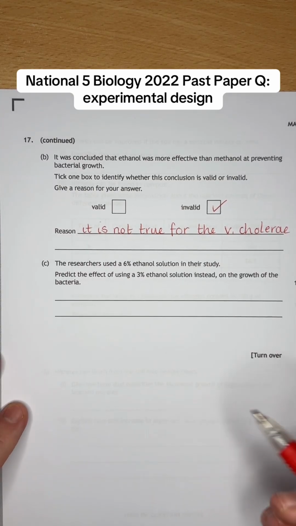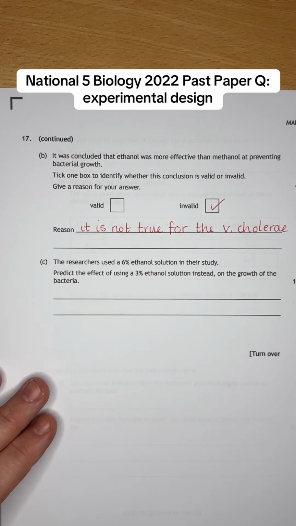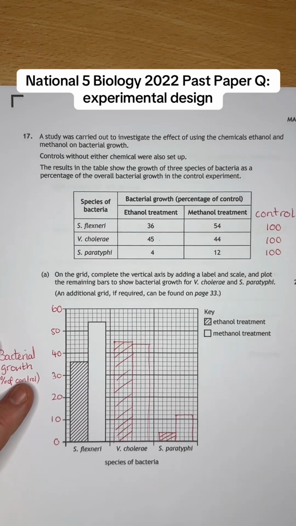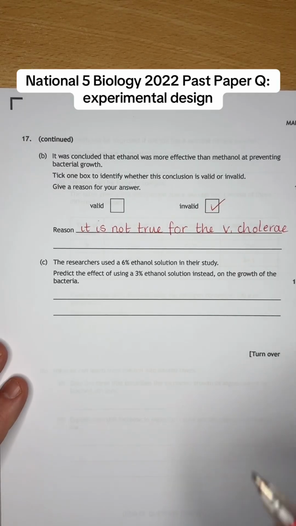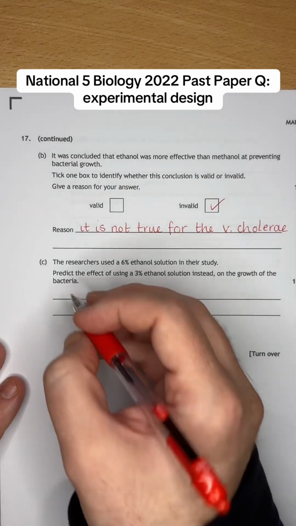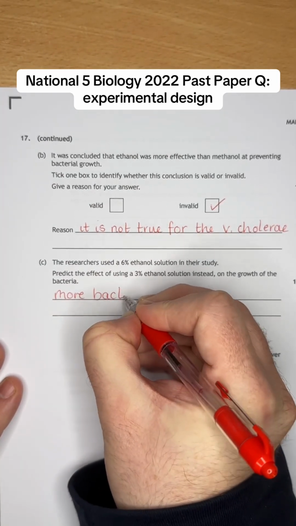Okay, part C. The researchers used a 6% ethanol solution in their study. Predict the effect of using a 3% ethanol solution instead on the growth of the bacteria. Okay. So it's a 6% that causes this. What would happen if you halved the percentage of ethanol? Well, in that case, you would inhibit bacterial growth less, which means that more bacteria would grow, okay?